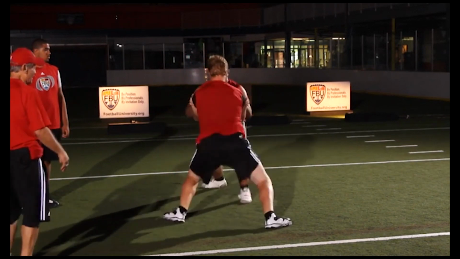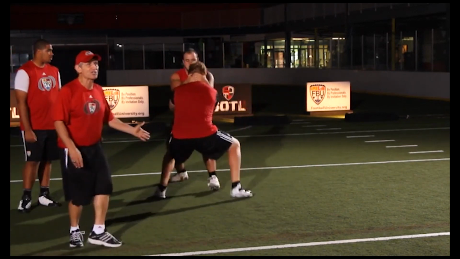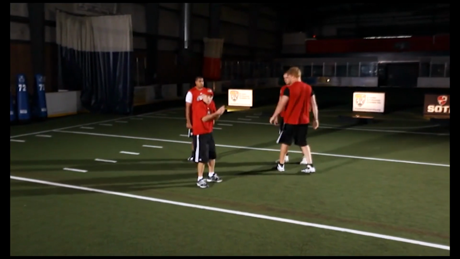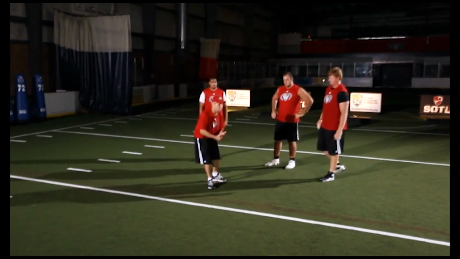Go ahead. Push him again. That's what I'm talking about. Did you see how his legs hop back? That was beautiful. And then you can climb him. You can trap him. You can knock his hands down.